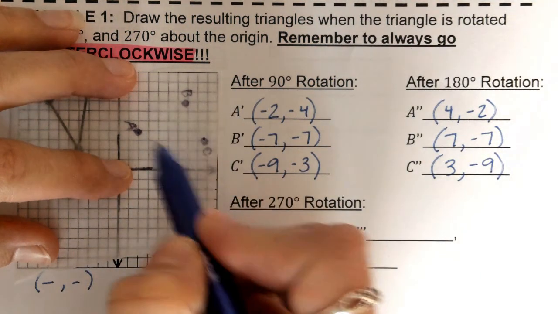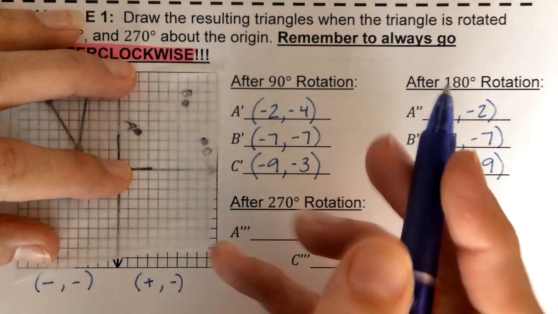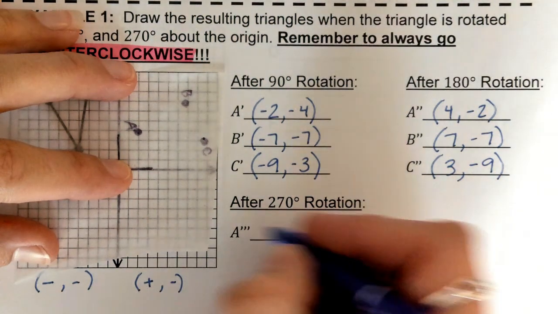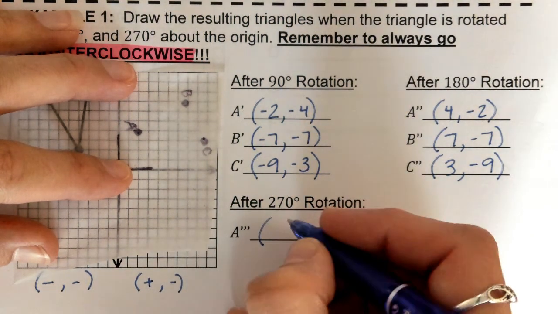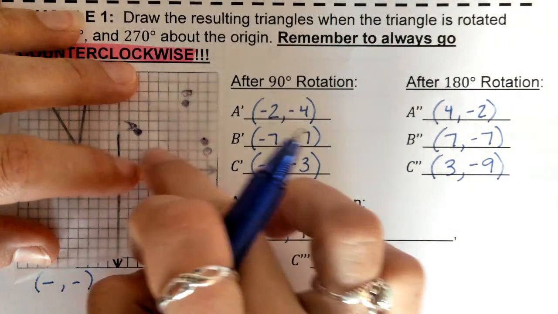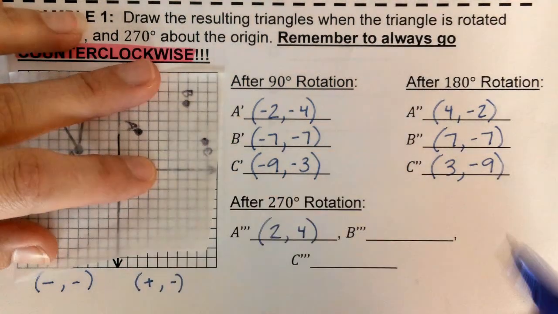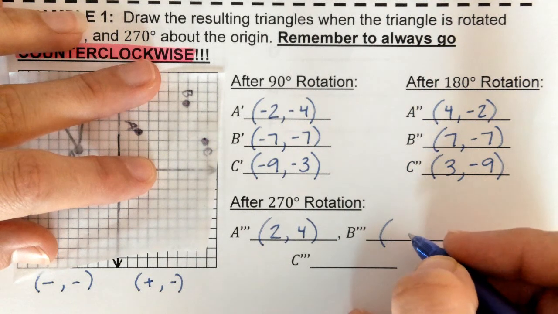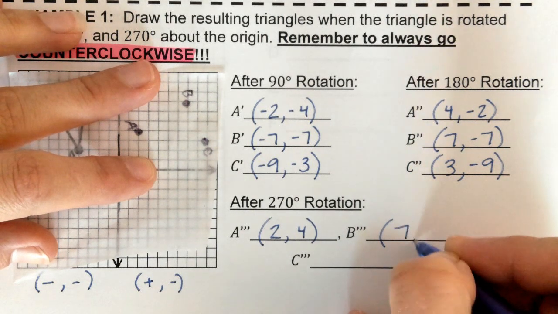We are in the first quadrant. All points are in the first quadrant, so they're all going to be positive. A triple prime is going to come out to +2, +4. I'm assuming you've already written these down yourself, right? B triple prime is going to wind up at +7, -7.